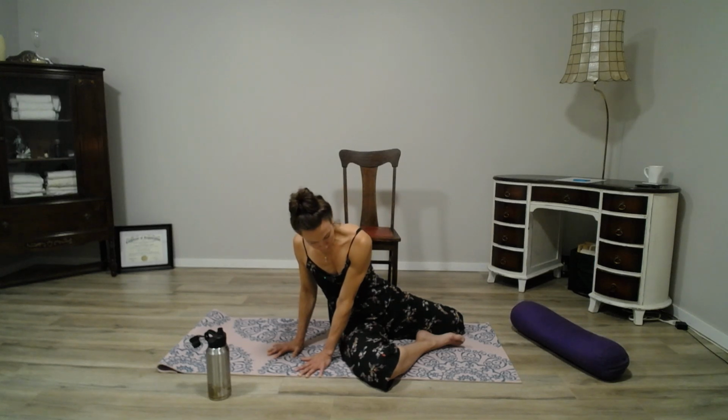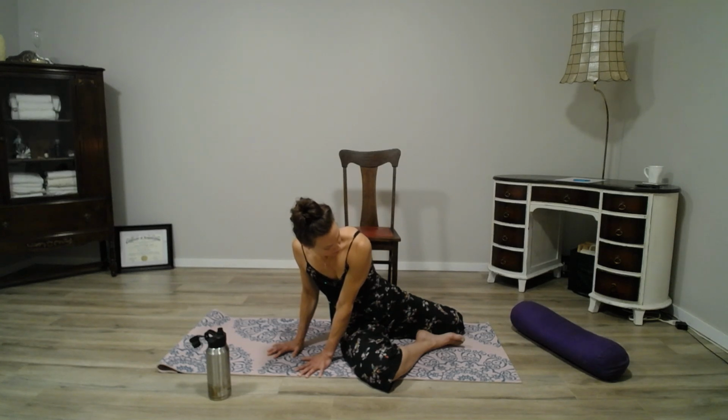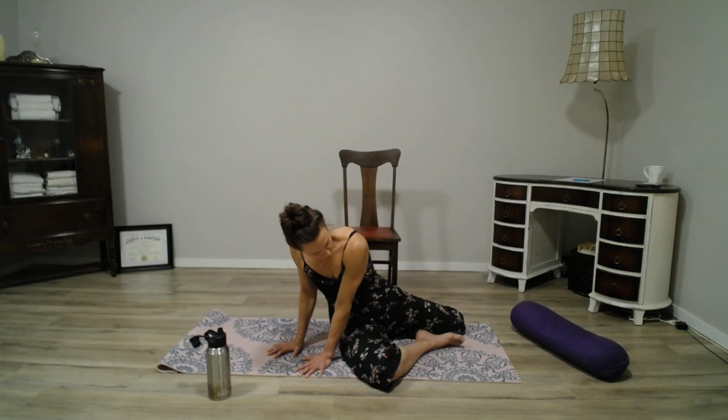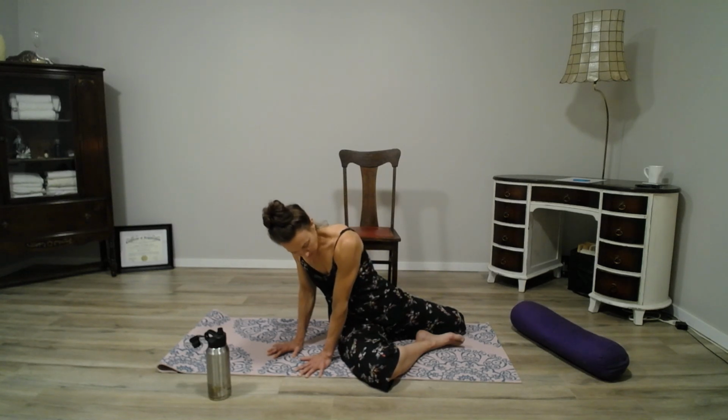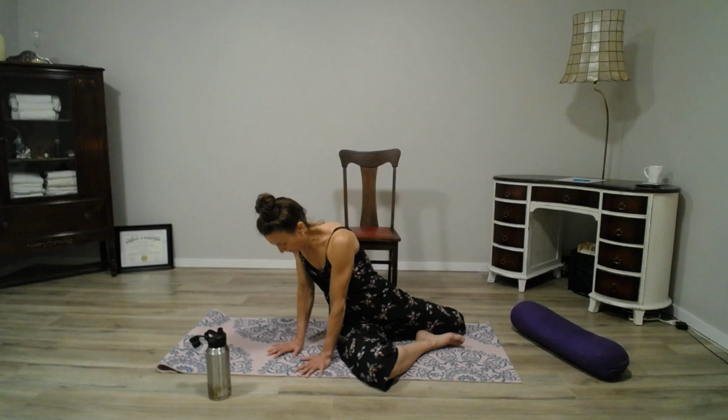Take your time. Trunk and head over to the left, eyes to the right. Take your time. Breathe. Take the tongue to the roof of the mouth. Find nostril breathing if you can. Rotate trunk and head to the left.